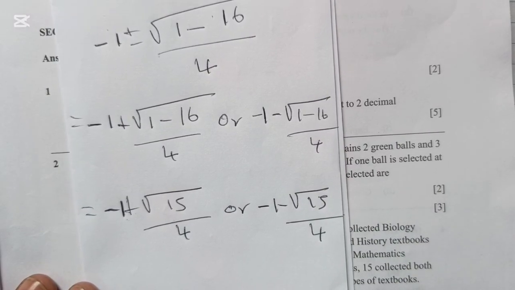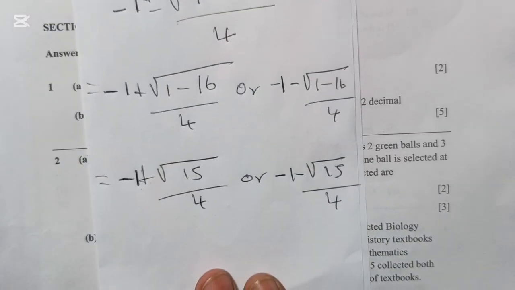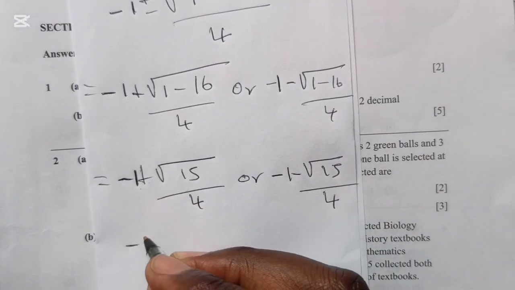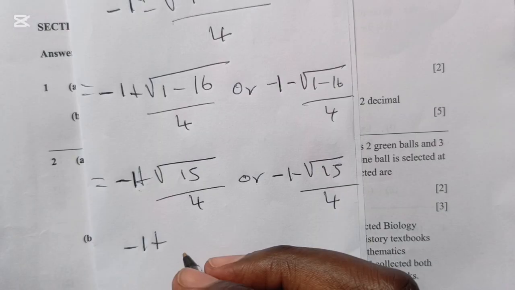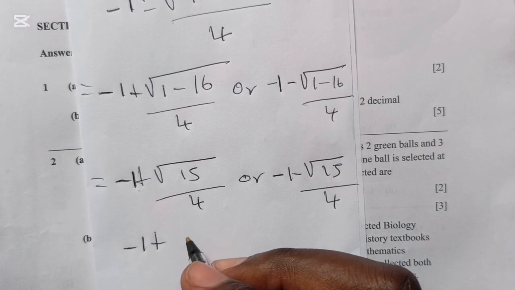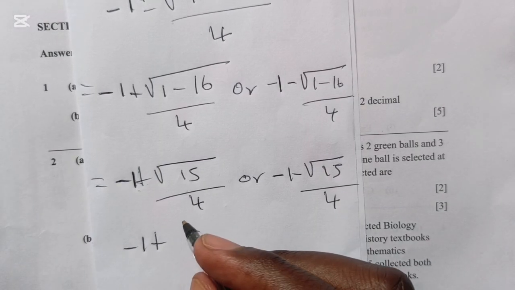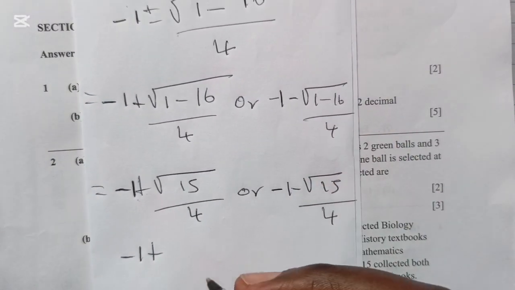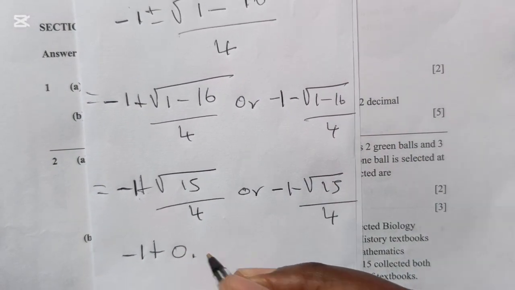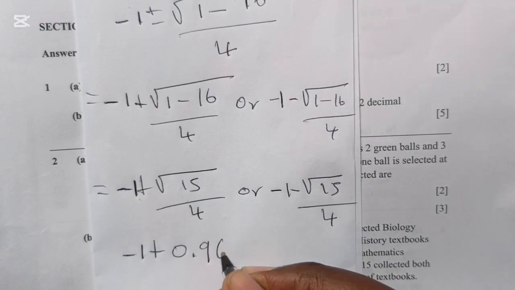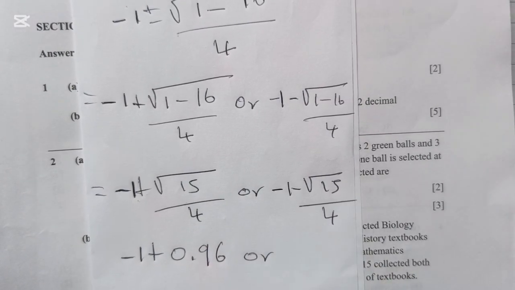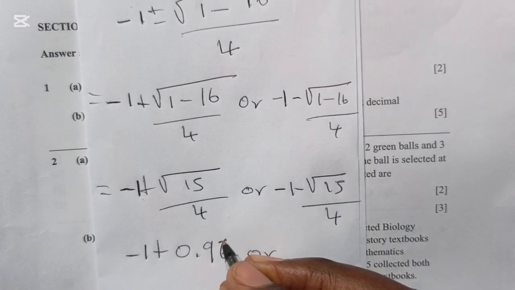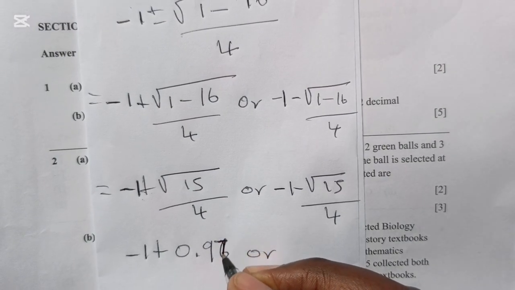So let's try to do it on the calculator. Here, when we punch on the calculator, we just divide this. So we say negative 1 plus the decimals that we have. They have said how many decimal places here. Let's not forget 2 decimal places. So we're going to say plus 0.96. So we come this side, so we can round off to 2 decimal places. It will be 7 here. Okay, it will be 7.